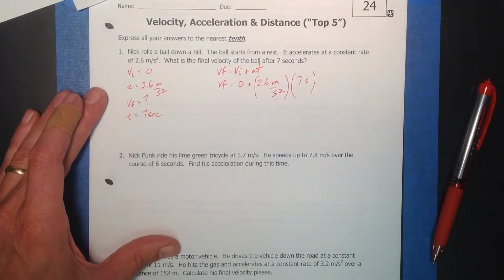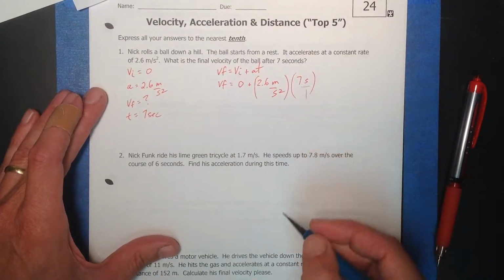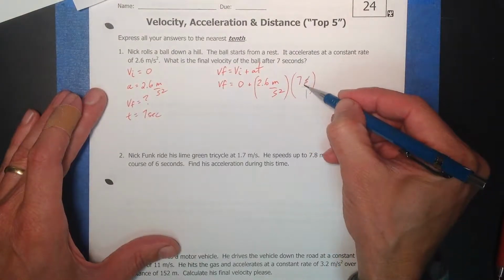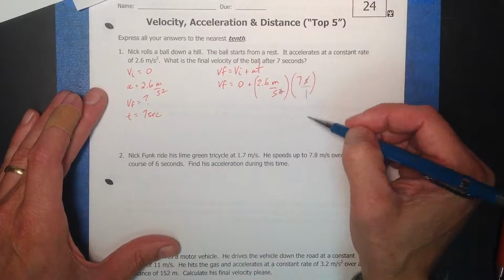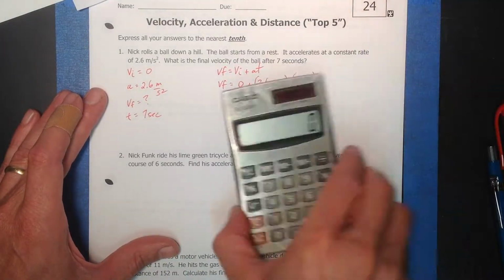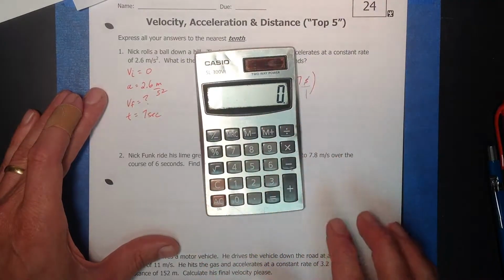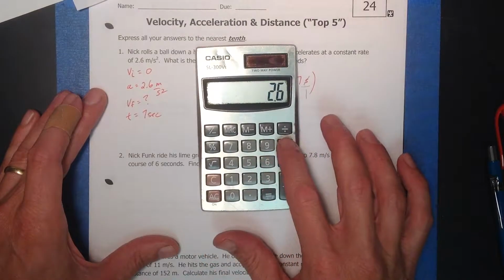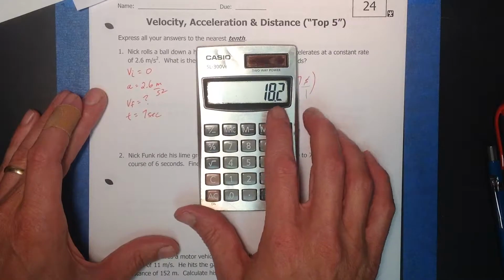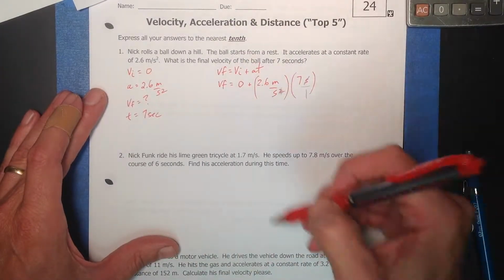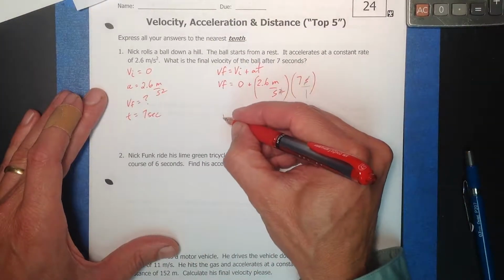First, let's do the units here. Put the seconds over 1. What you're going to see is that this second will cancel out. There's 2 seconds here, second times second, which cancel out with the squared. Then you just do the math: 2.6 times 7 equals 18.2, and the units are meters per second.